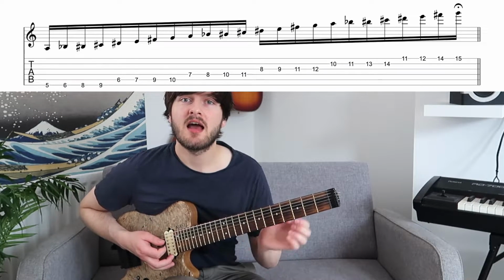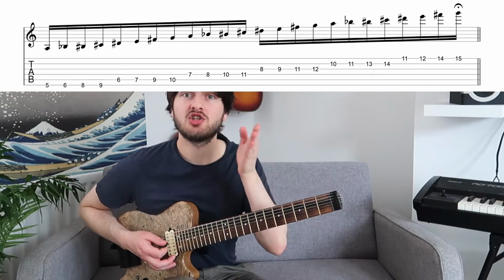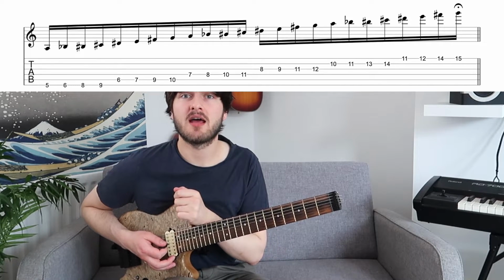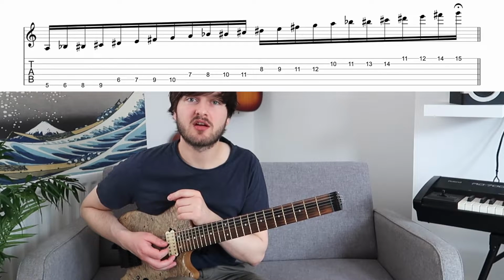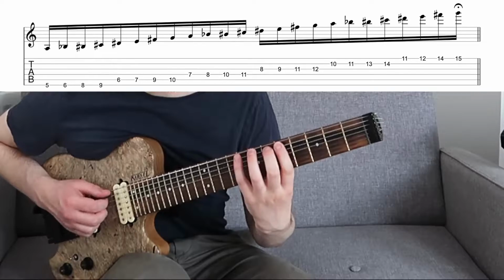Now here's an easier way to play the altered dominant mode of the diminished scale, and this is a 4-note per string pattern. So we're going to start on the low E string with 5, 6, 8, 9, and we're going to take that same shape and just go up 1 fret on every string, with the exception of the B string, of course, which is going to be up 2 frets.